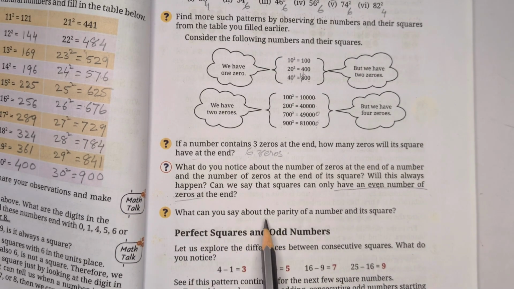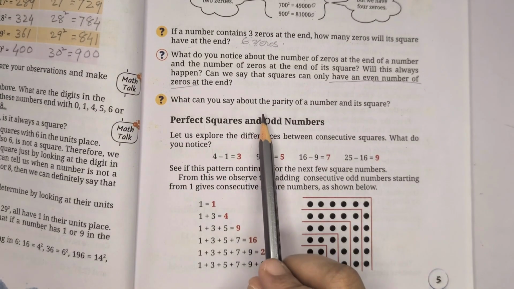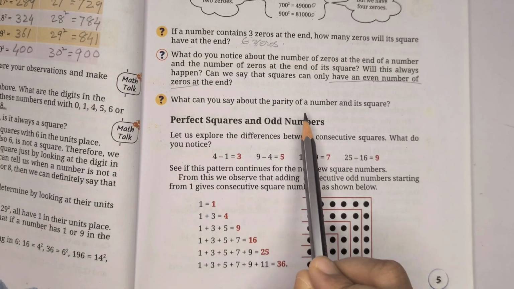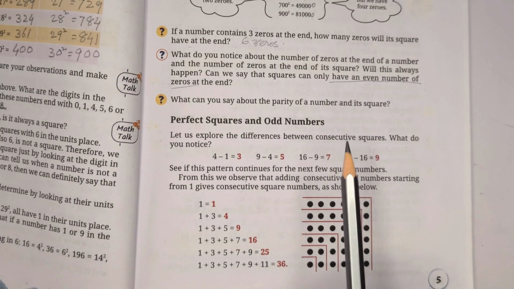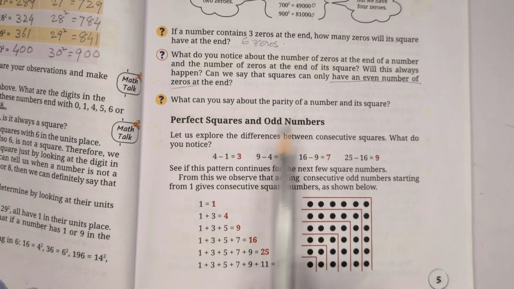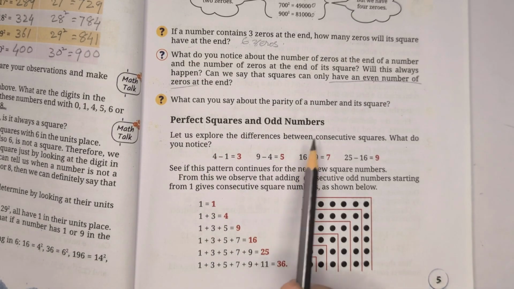What can you say about the parity of a number and its square? You can say a number is multiplied by itself, then we will get the square of that number. Now, perfect squares and odd numbers. There is a connection between the square number, perfect squares and odd numbers.